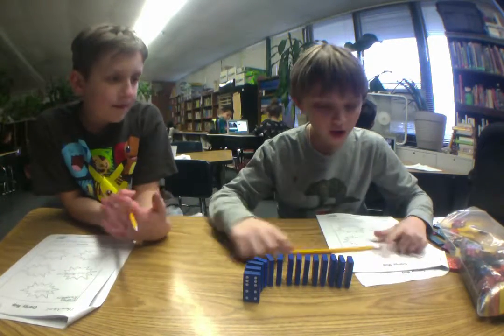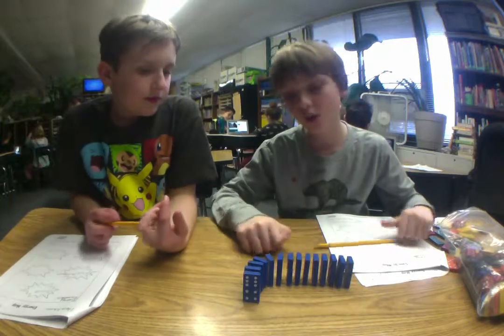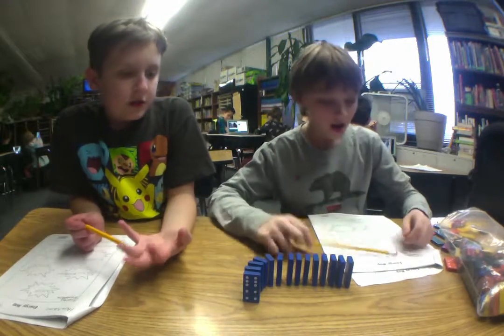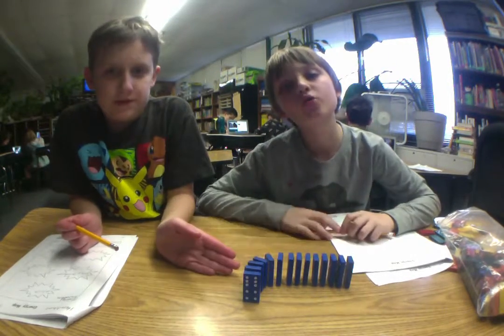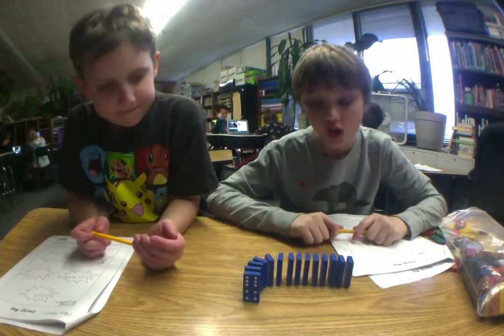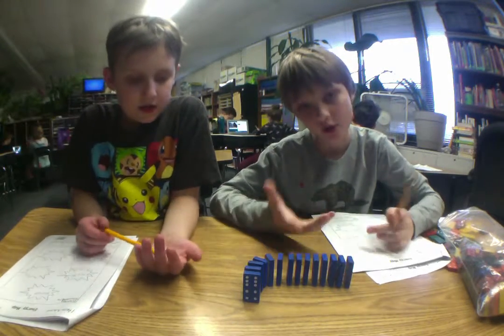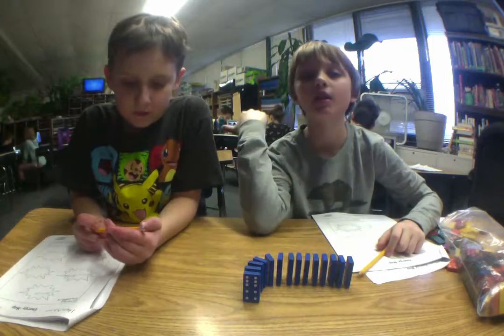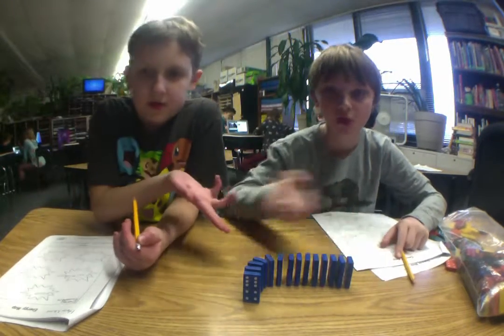And today we are doing another energy transfer in our science project. And today we have dominoes. And these dominoes are cool. I think you know how they work. You can build, you can make a trail, whatever.